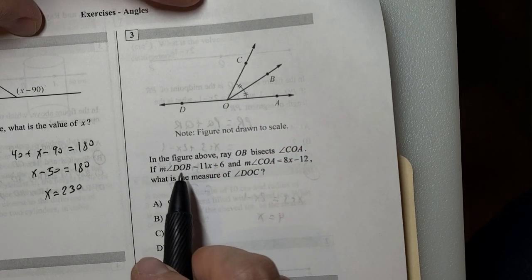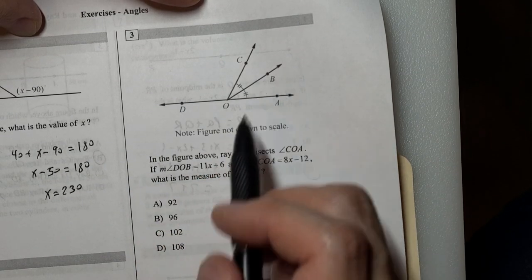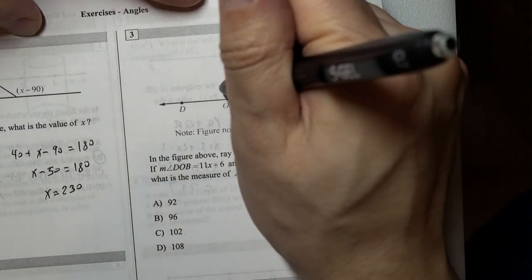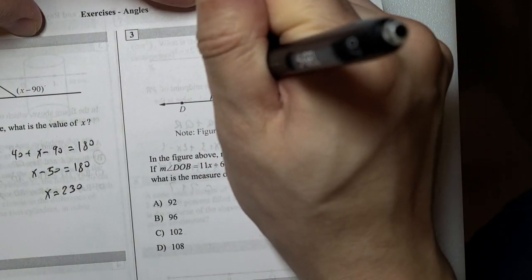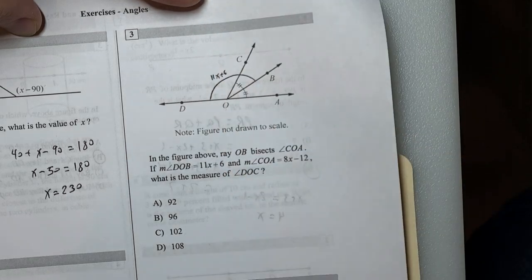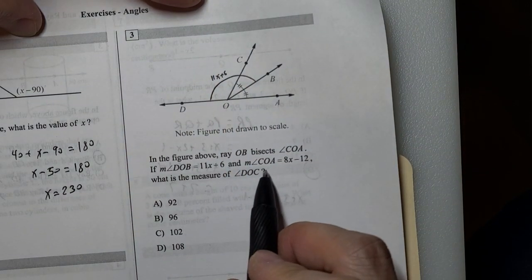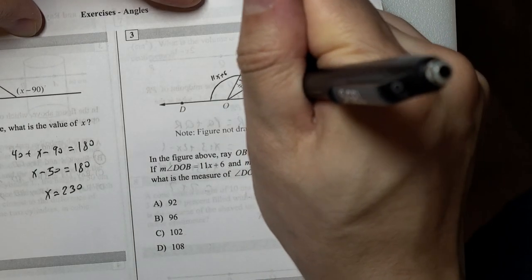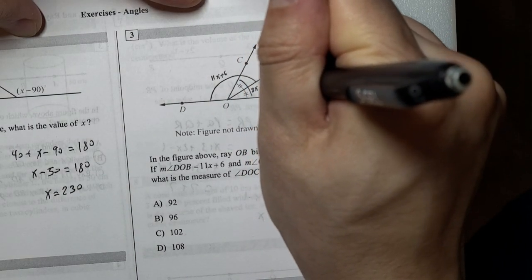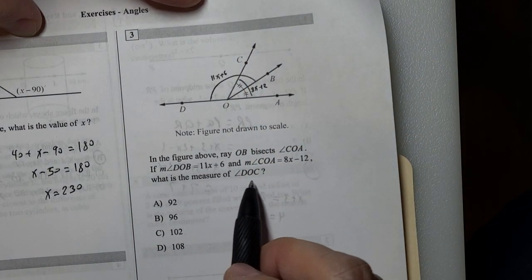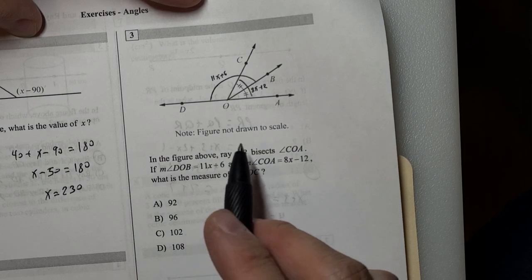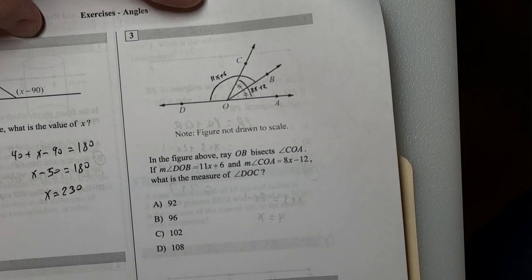If the measure of DOB is 11x plus 6, so let me mark it. 11x plus 6. COA is 8x minus 12. What is the measure of angle DOC? So, how can we solve this? What can we do?